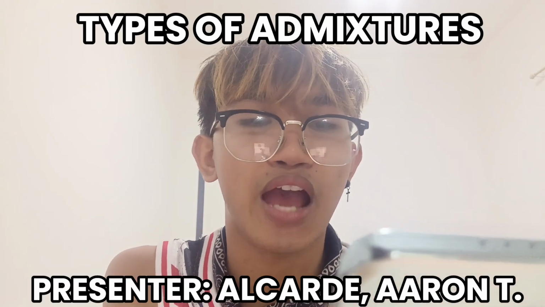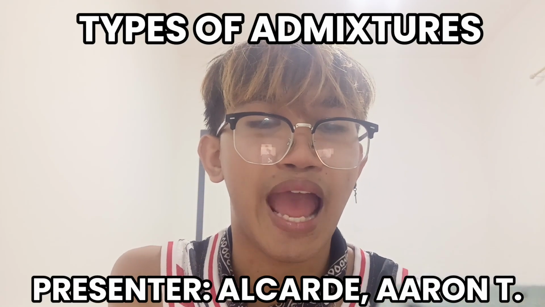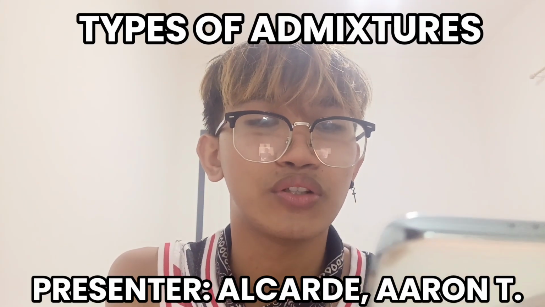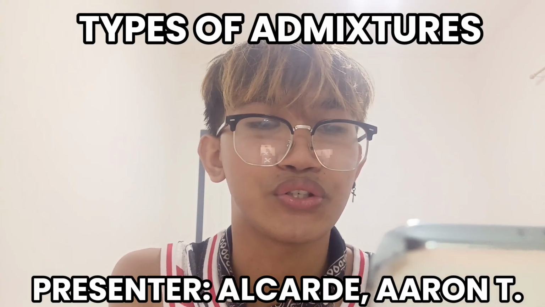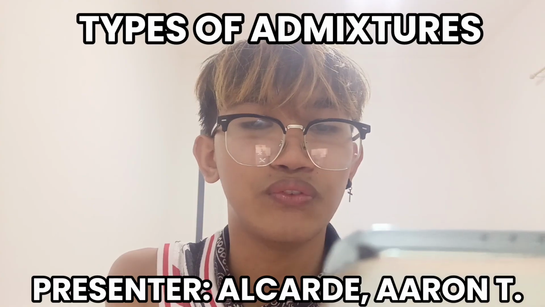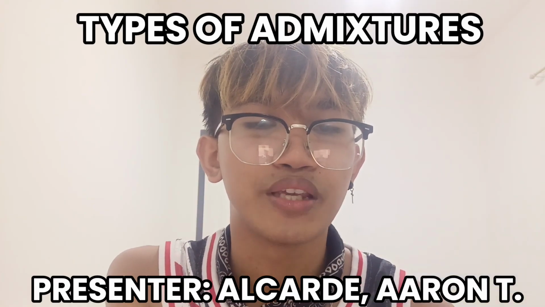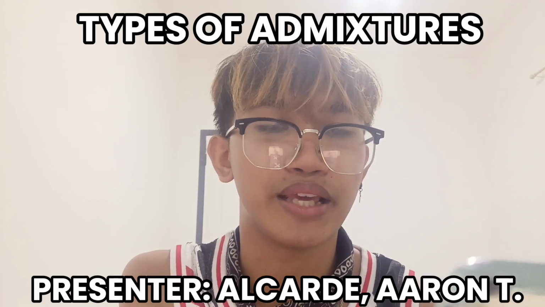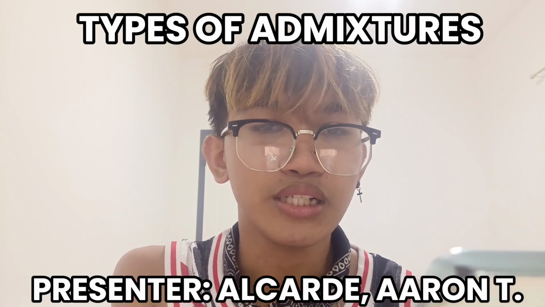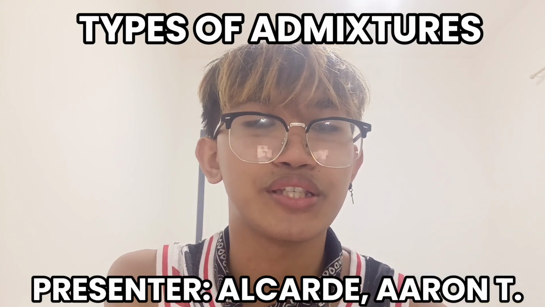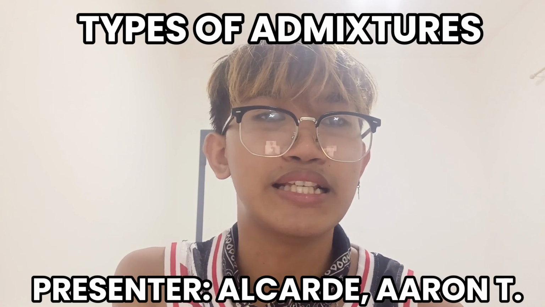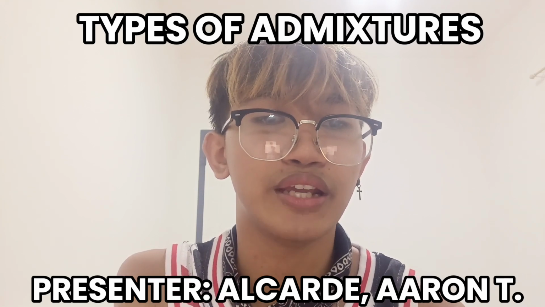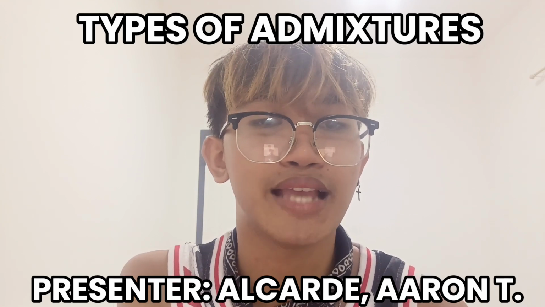So first, we have the water reducing admixtures. So these water reducing admixtures, from the name itself, are used to minimize the water demand in a concrete mix. So this water reducing admixture reduces water demand by at least 10 to 30%, and it is also called a plasticizer.